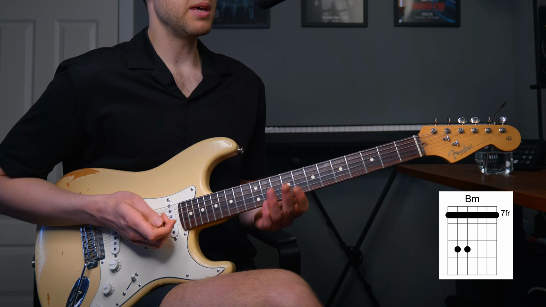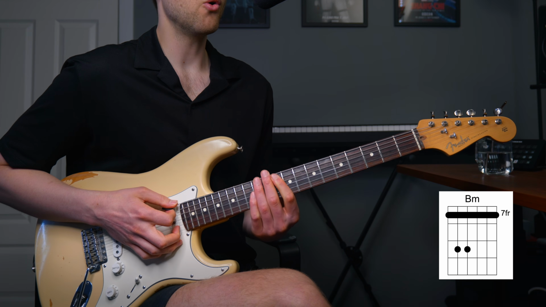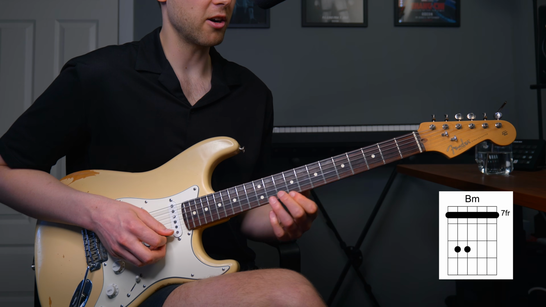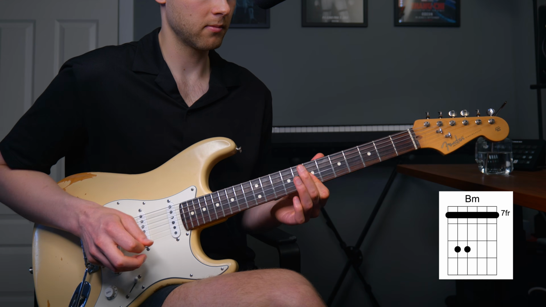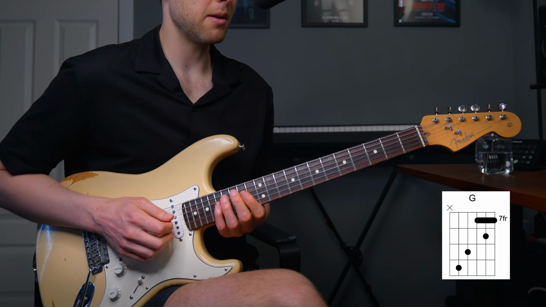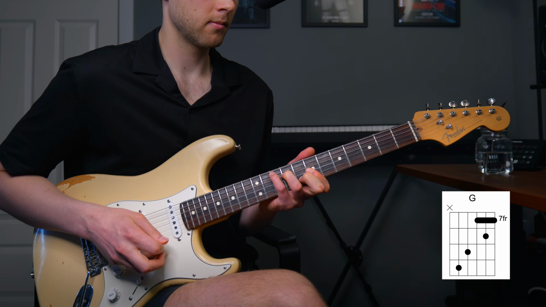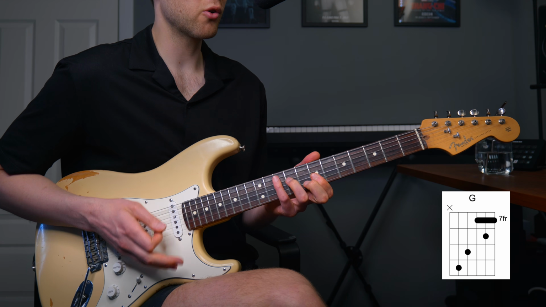Next, let's look at how to find them, which we kind of already covered. The simplest way to find target notes is to visualize the chord you are playing over. So let's do the B minor again. Then all of the notes you are playing are target notes you can use in your solos. So all of these are target notes. Simple as that. Let's do the same with the chord G major. Then all of these notes are target notes in the chord G.